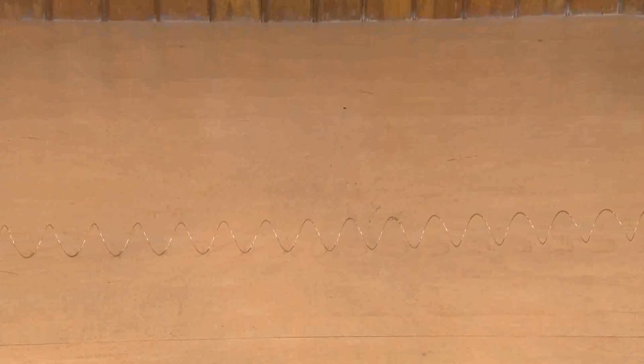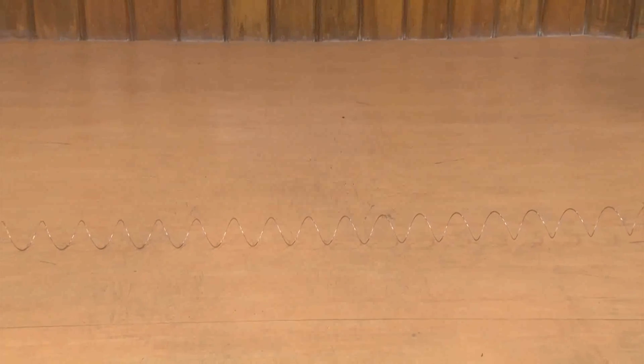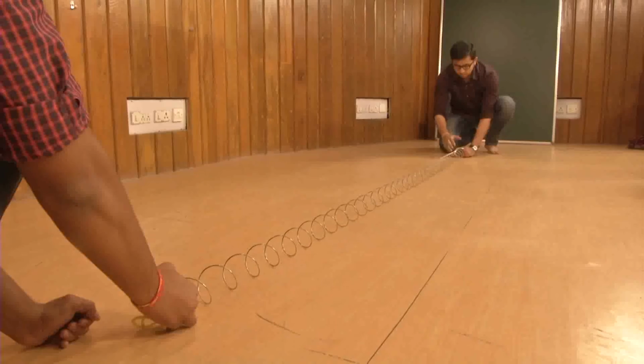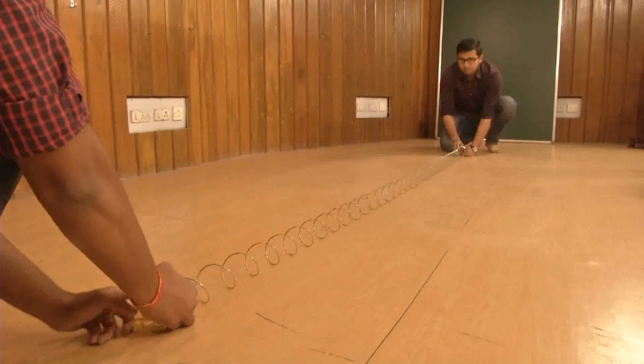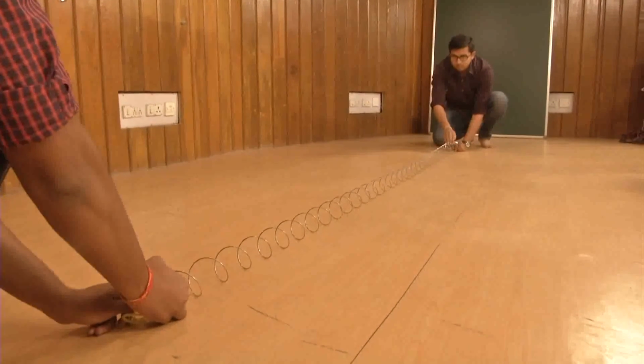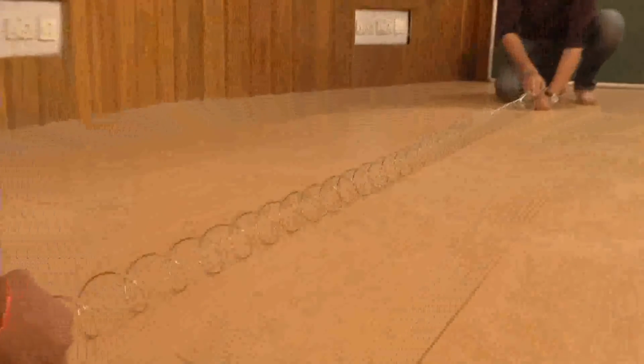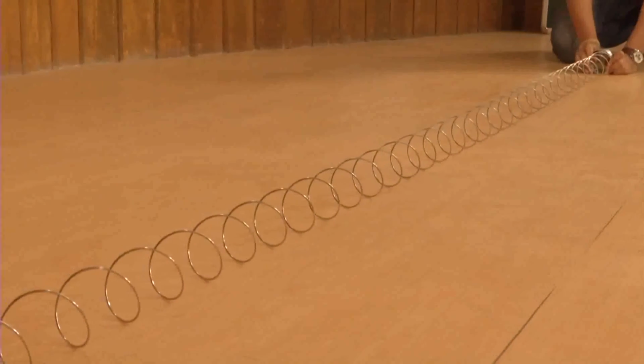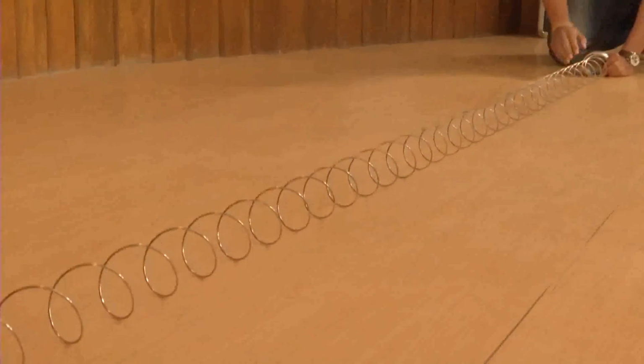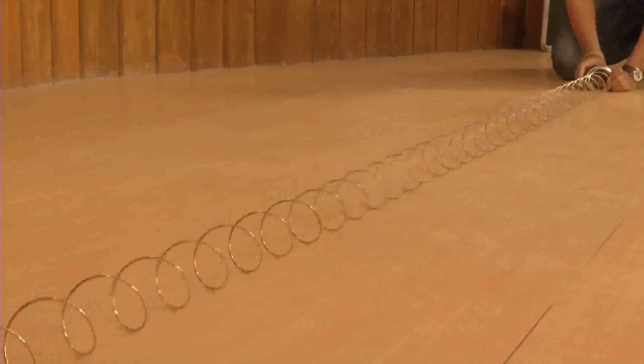Now we will see how the dynamic deformation happens. We can see a longitudinal wave propagation here, and the wave goes and reflects back from the other end. That's all for today. We will continue in the next lecture.